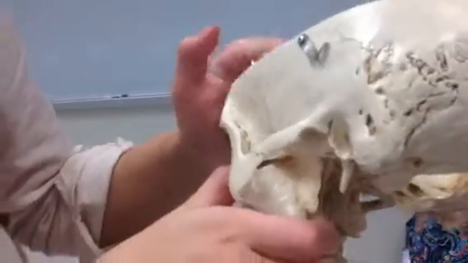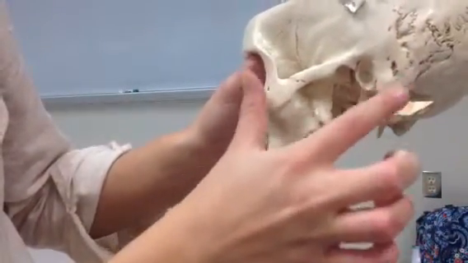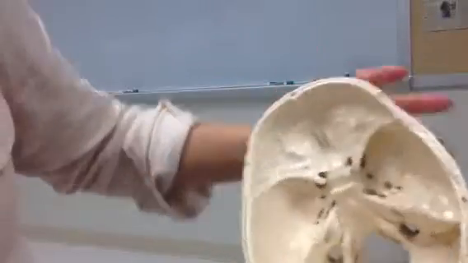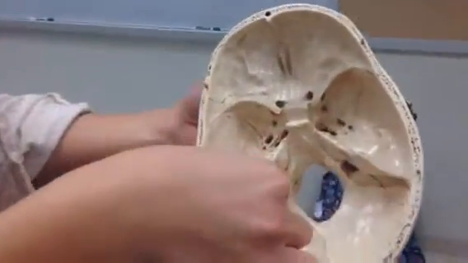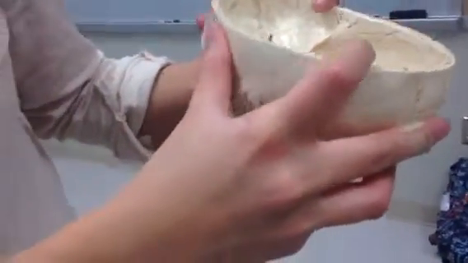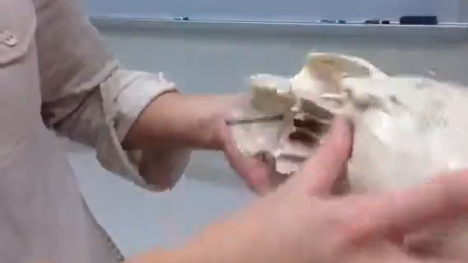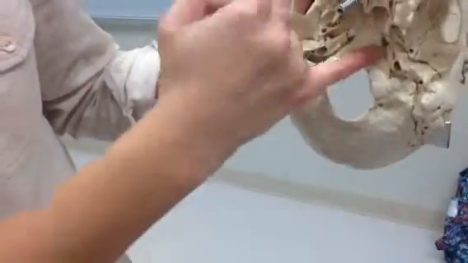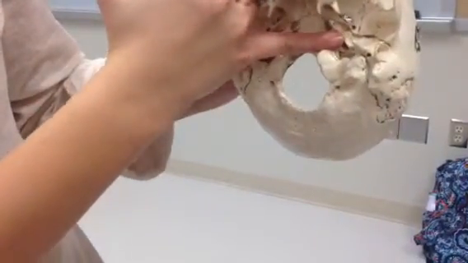Next we have the petromastoid region. The mastoid is by the mastoid process, and the petrous is in the inside of the skull, right in this region. So starting with the petrous portion, we have the carotid canal, which is medial to the styloid process.